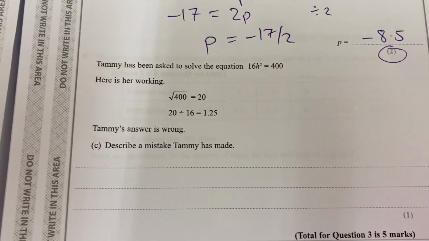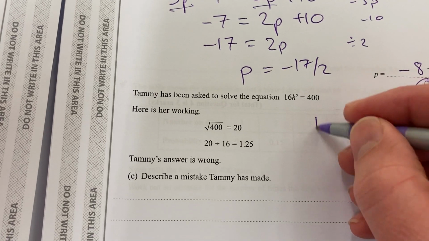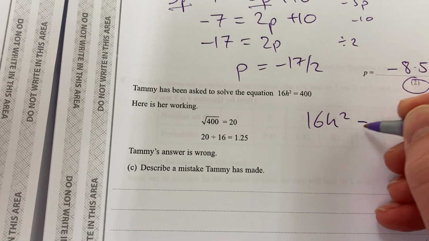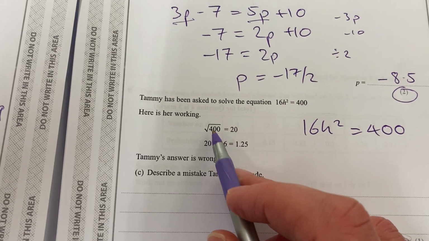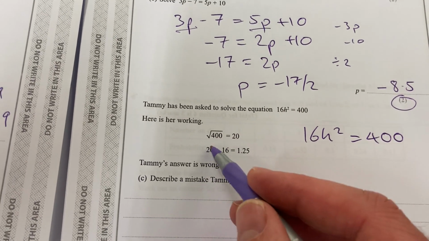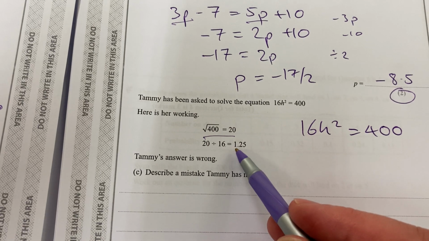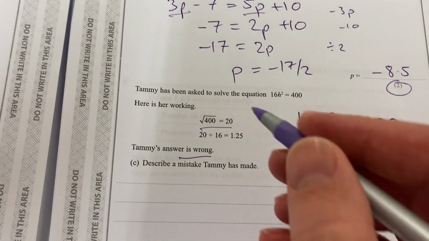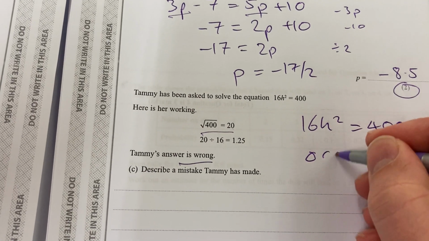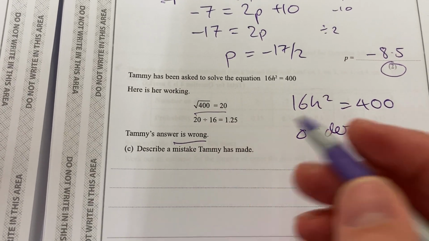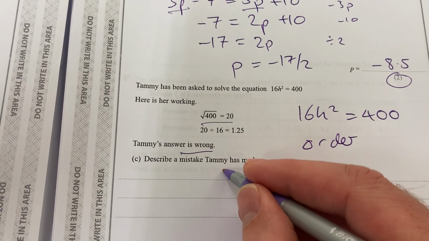Right, Tammy has been asked to solve the equation 16h squared equal to 400. She's square rooted 400 to be 20. I mean, that is correct. And then she divided by 16 to get 1.25, but the answer is wrong. I mean, that square root of 400 is 20, but it's the order. So describe a mistake that Tammy has made.